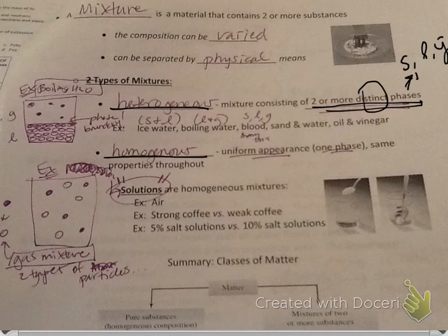Okay, so let's look at examples here. Heterogeneous mixtures contain two or more distinct phases. The mixtures are not the same throughout. The first two examples I'm going to give are harder, which is why I'm going to give them first. The first example is ice water. Ice, we know, is H2O. Water is H2O. So most people might say, hey, that's a pure substance because everything's water, and they think it's kind of obvious.